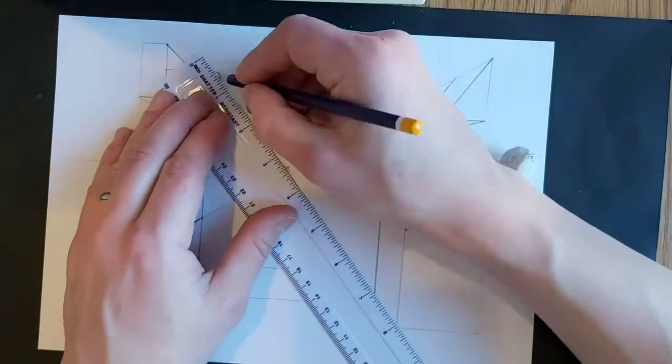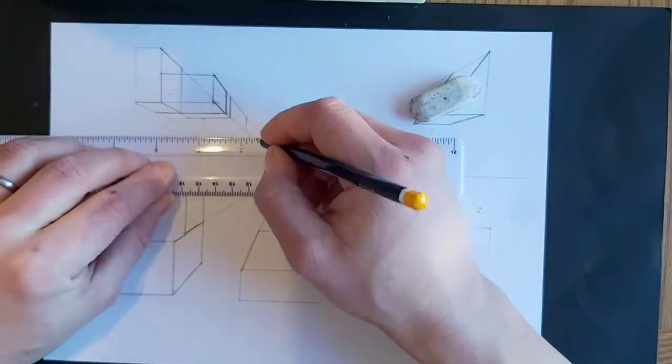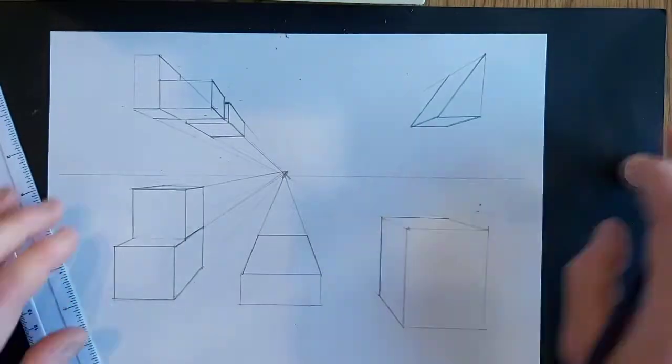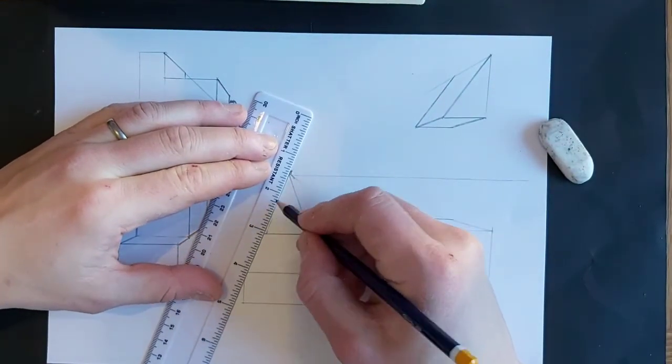I'm just taking it from the side. I think I messed up the distance there, so actually what I did is just draw another block behind it. So you can see you can always draw blocks behind one another as well, going back to the vanishing point.